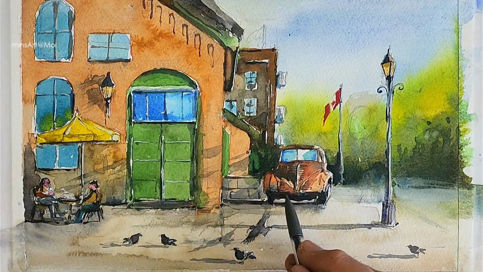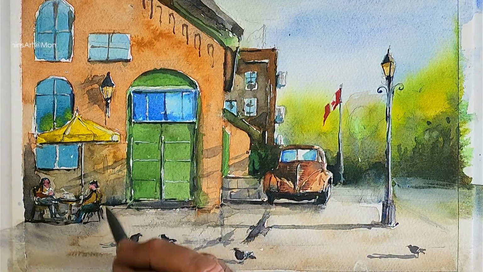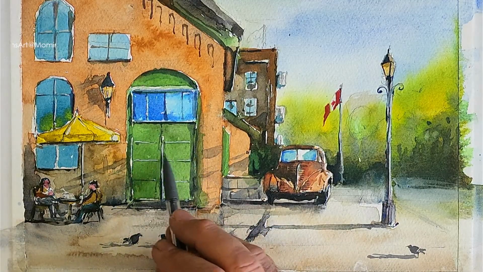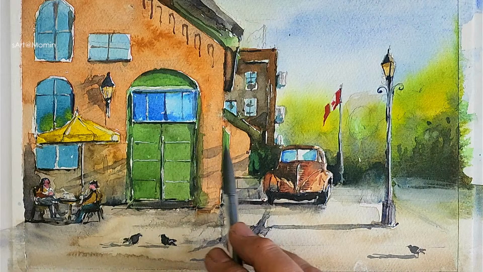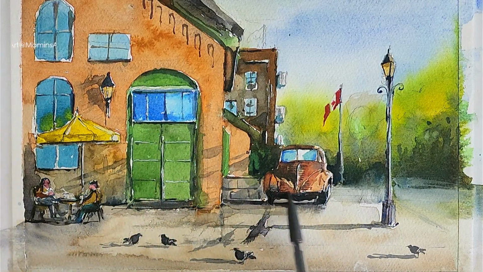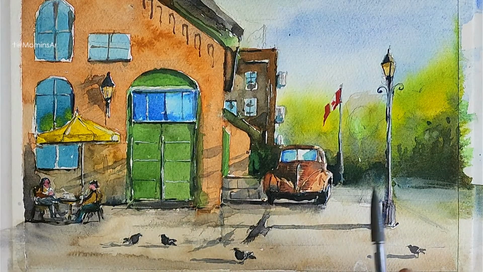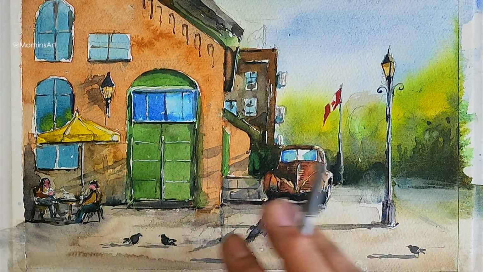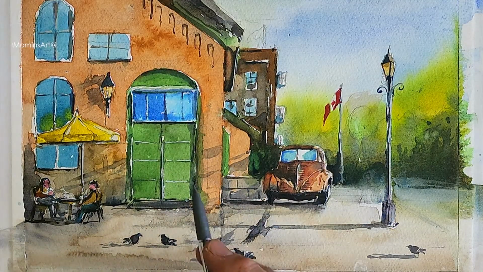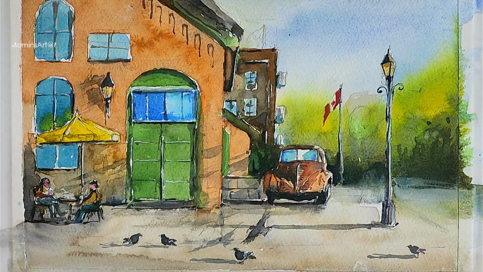When you create the light, you need to understand how to create the texture. And if you're working on color, you should know the chemistry of colors, how to mix and tone them down, and how to change the consistency of one color, make it darker or lighter.